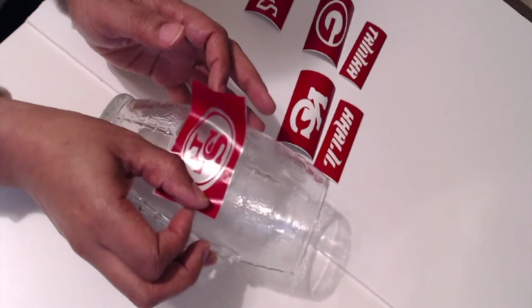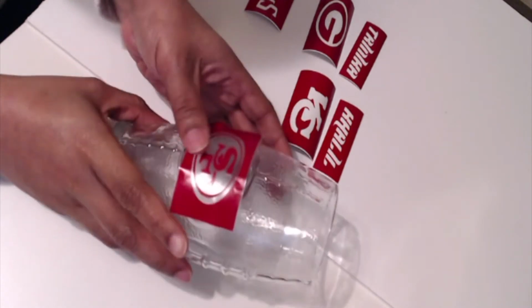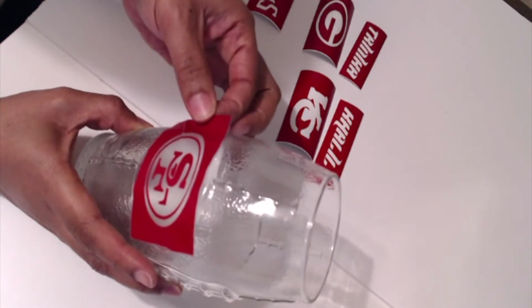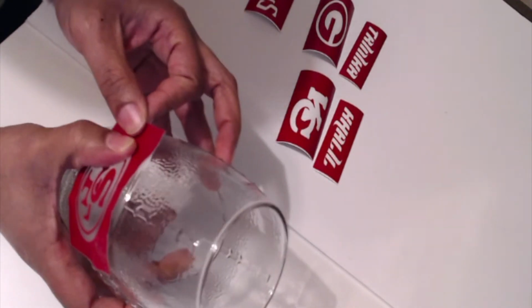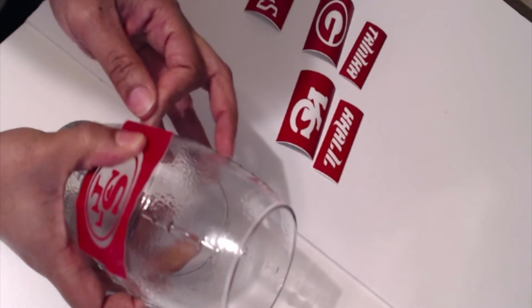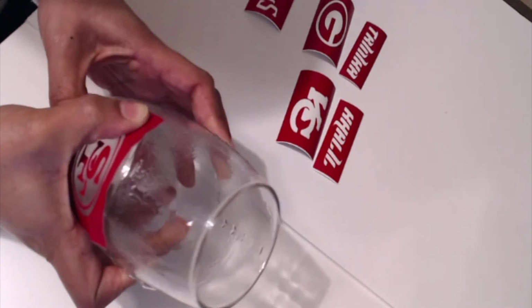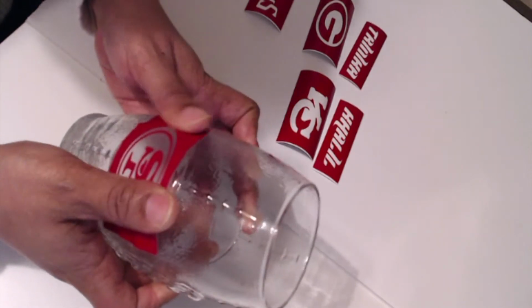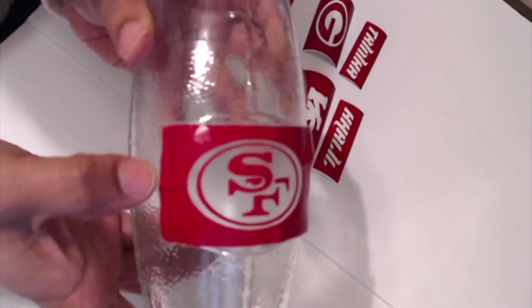And I'm going to smooth one side down and then repeat that on the other side, and that way I know the stencil at least goes on even. I'm still going to get air bubbles that I need to work out, but for me that's the best way to place my vinyl down on an unflat surface, or even sometimes on flat surfaces. That's my method.